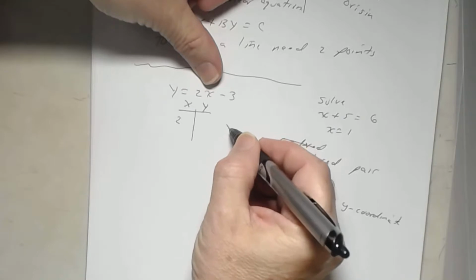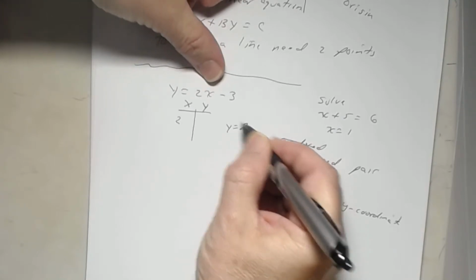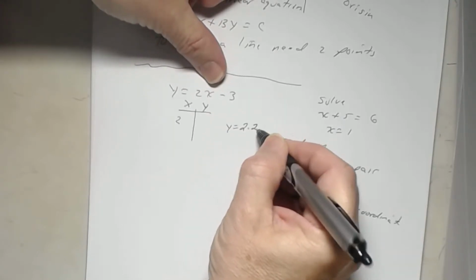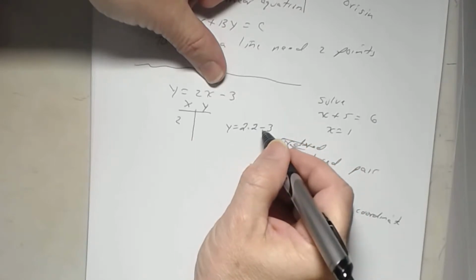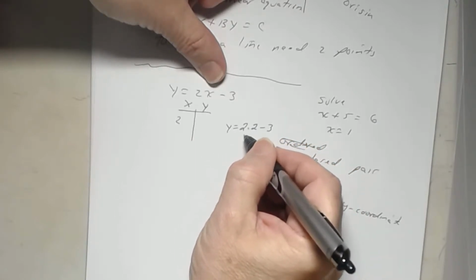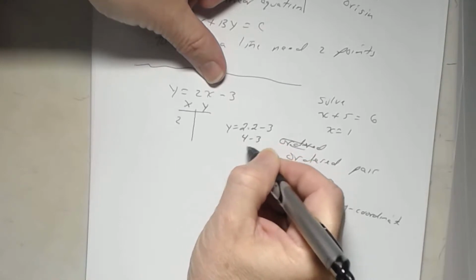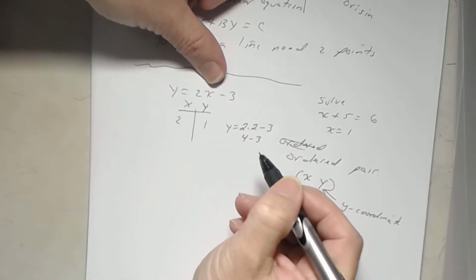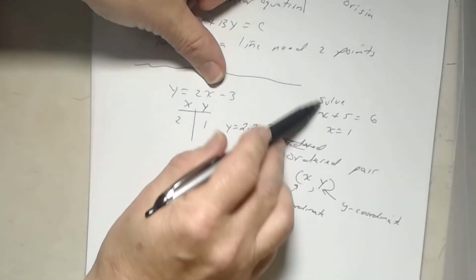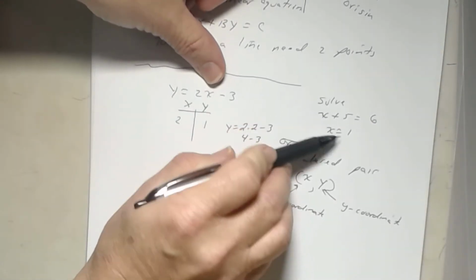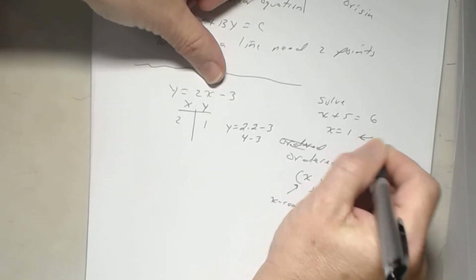You're saying y equals 2 times x. What's x? 2 minus 3. And use the order of operations. I multiply before I do what? Subtract. What's 2 times 2? And what's 4 minus 3? 1. All right? And so when I solve this equation right here, x equal 1 is a solution.